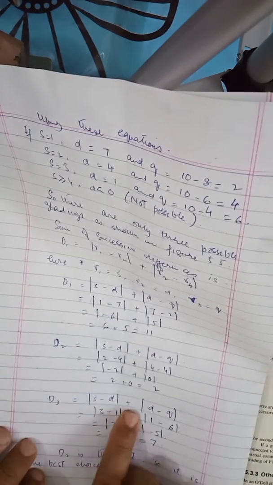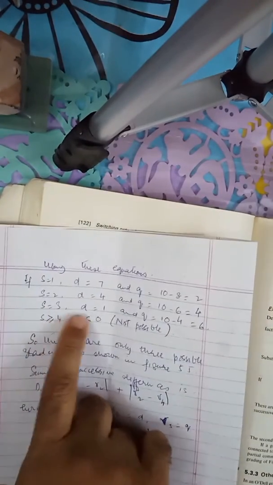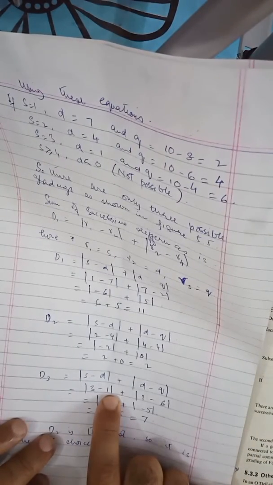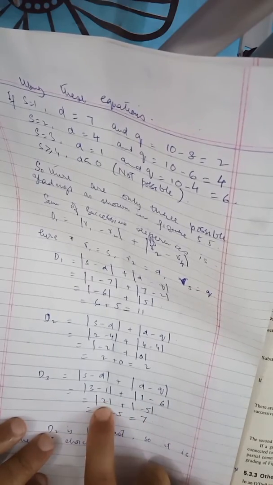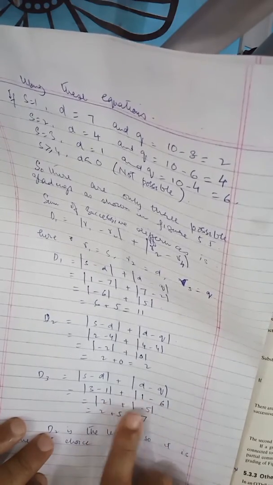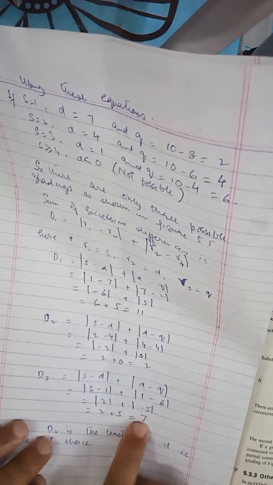D3 is |S minus D| plus |D minus Q|. Take the third case, S equal to 3, D is equal to 1, Q is equal to 6. Now 3 minus 1 plus 1 minus 6. 3 minus 1 is 2, 1 minus 6 is minus 5. Opening the modulus, we get plus 5. 2 plus 5 is 7.